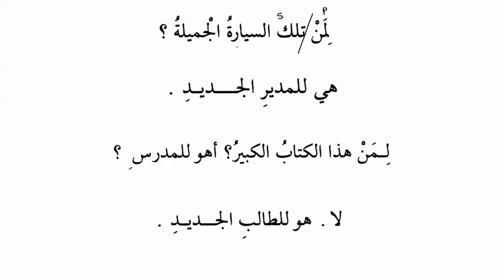What about tilka siyaratu? What kind of phrase is this? Tilka siyaratu is demonstrative phrase, right? Tilka siyaratu is demonstrative phrase, and as-siyaratu al-jamilatu is adjective phrase.